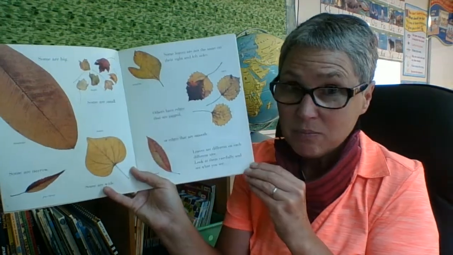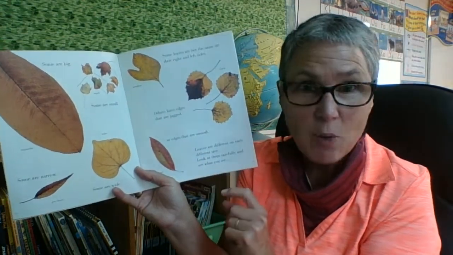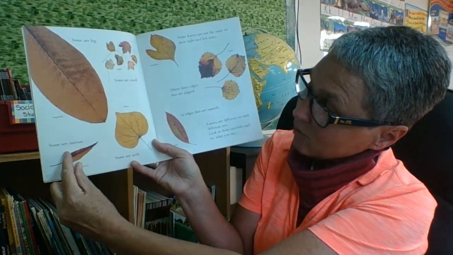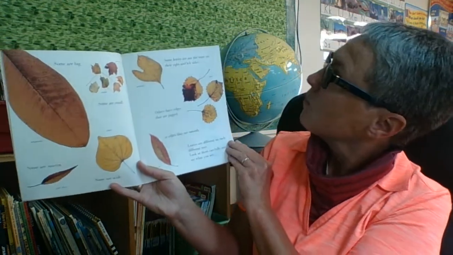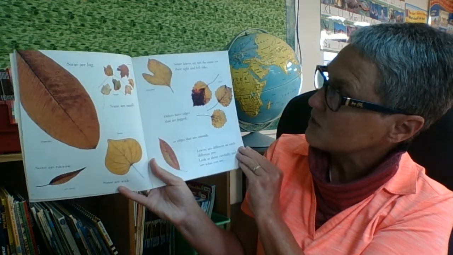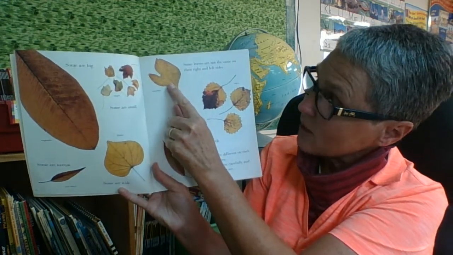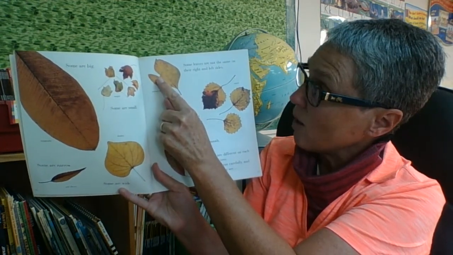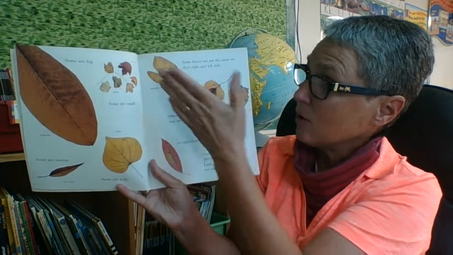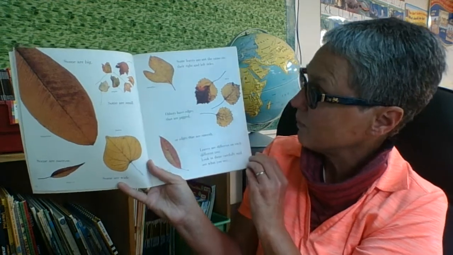Some are big, some are small. There's our opposites again, big and small. Some are narrow and some are wide. So we've got narrow and wide. Some leaves are not the same on their right and left sides. So on the left side of this leaf, it almost looks like a little thumb. And on the right side of the leaf, it looks like the part that you would have for your mittens.